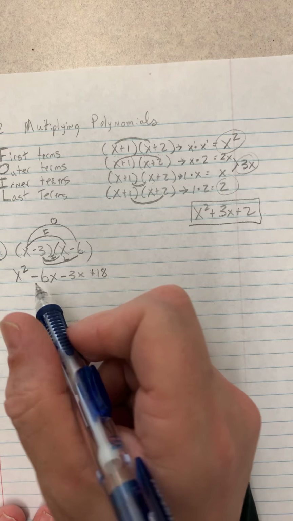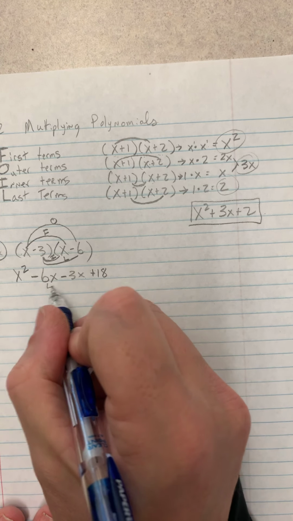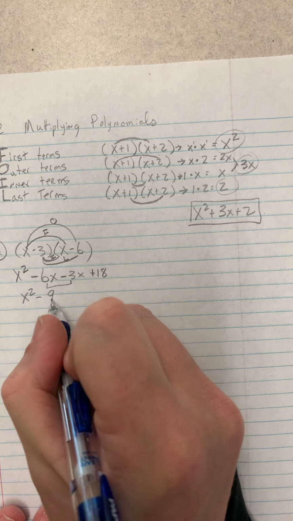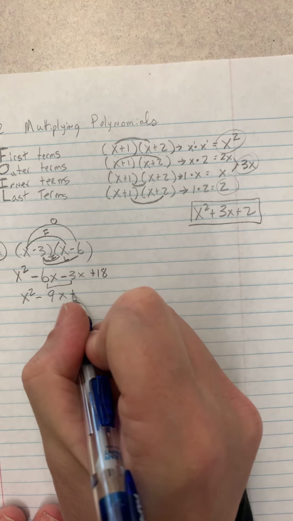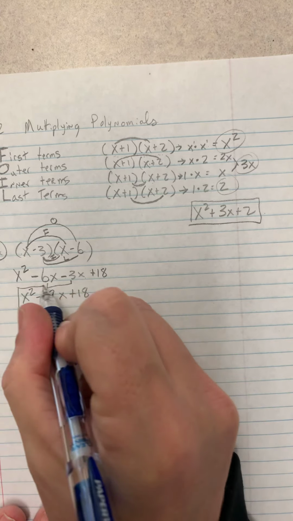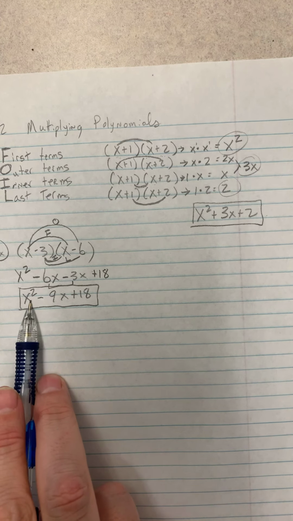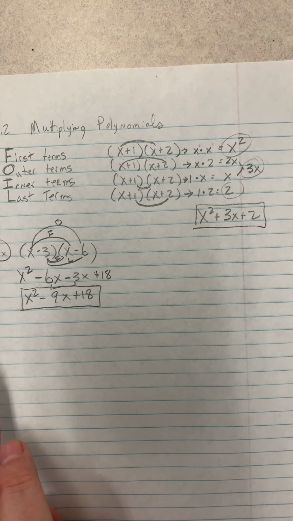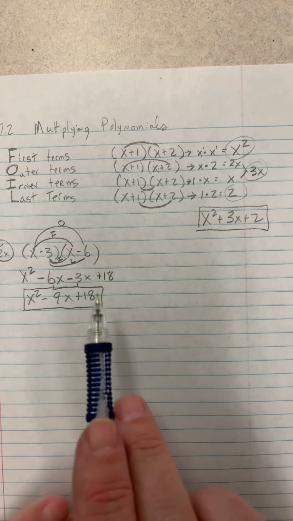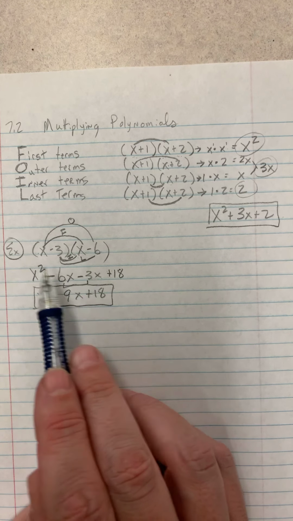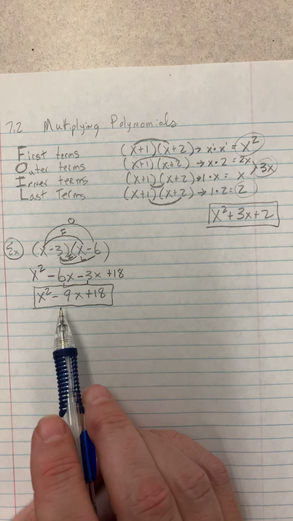I've got some like terms right here in the middle. I have x squared minus 9x plus 18. And yes, I want to write this in standard form. Greatest to least exponent. Another thing I want us to really start looking for, though, is start piecing how this goes together.